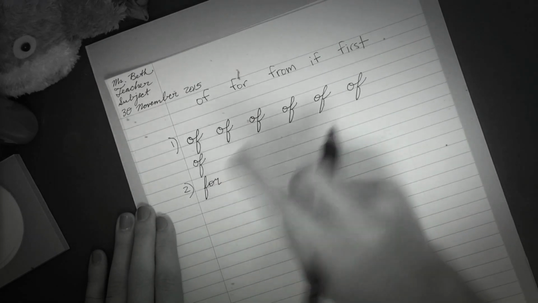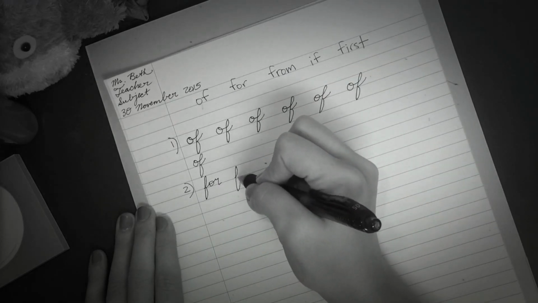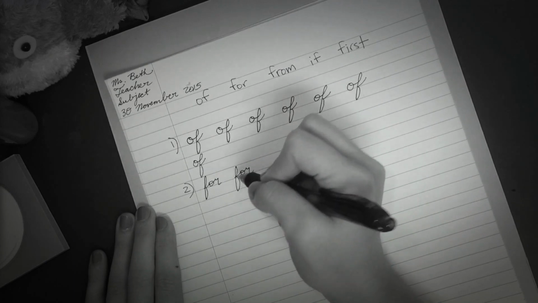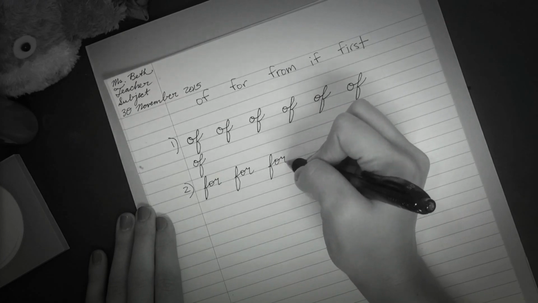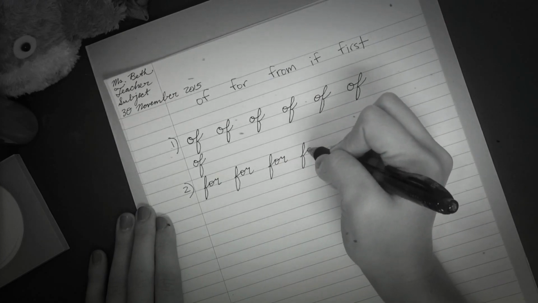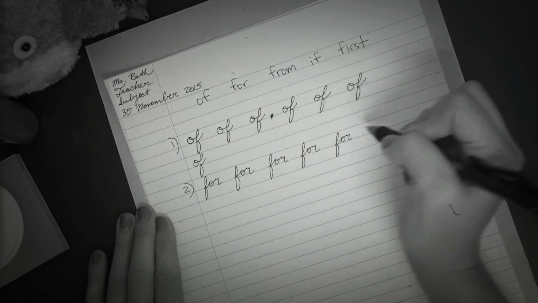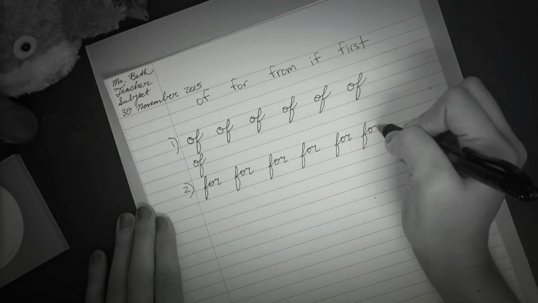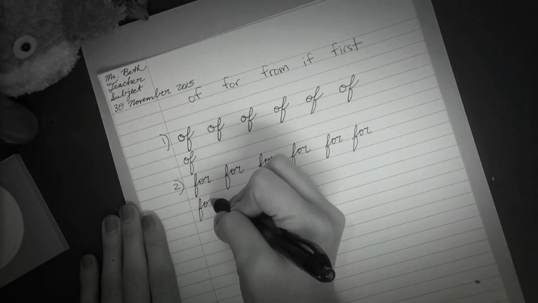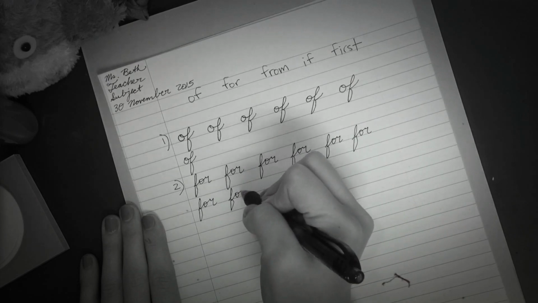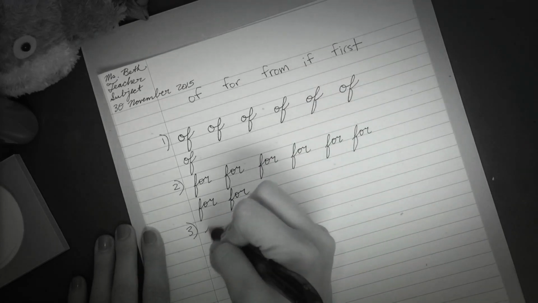So notice my R does not come all the way down because my O ends at the top. I'm noticing I'm starting to get a little wide. I just want to be careful. Right, and again I would go to my next line and do 6 more. Okay. Third word, from.